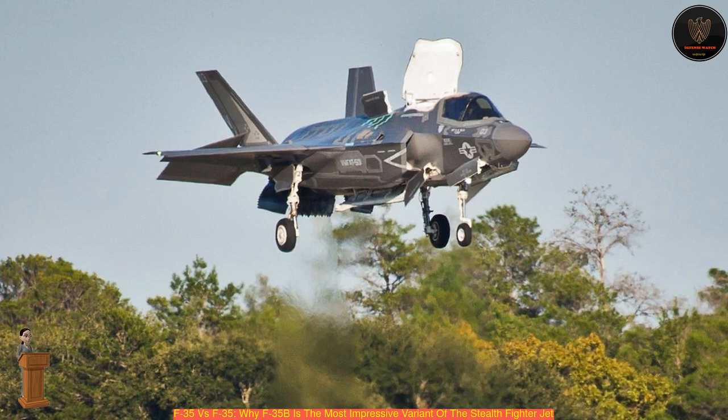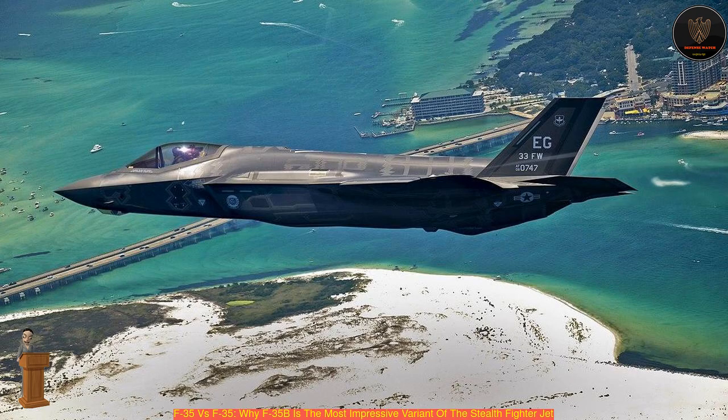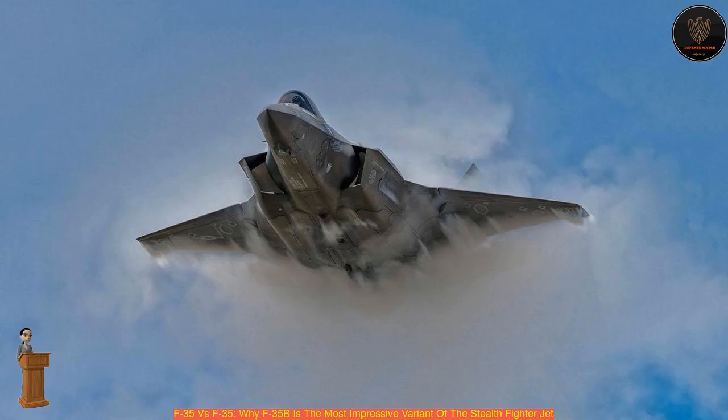The F-35 has 3 variants, A, B, and C. The F-35B entered service with the U.S. Marine Corps in July 2015, followed by the U.S. Air Force F-35A in August 2016 and the U.S. Navy F-35C in February 2019. But what are the differences between these models?